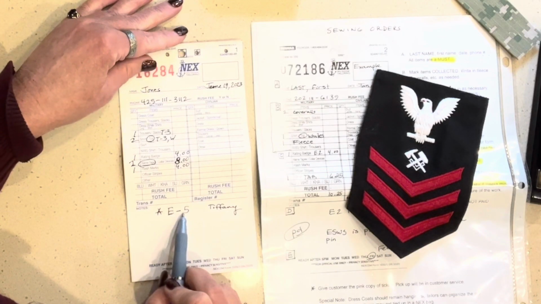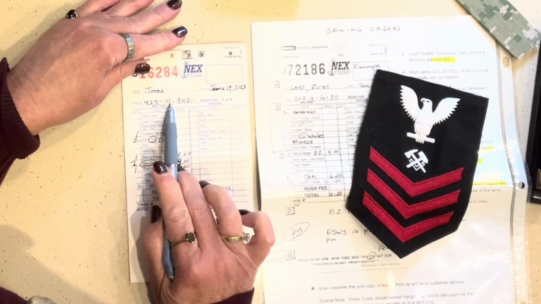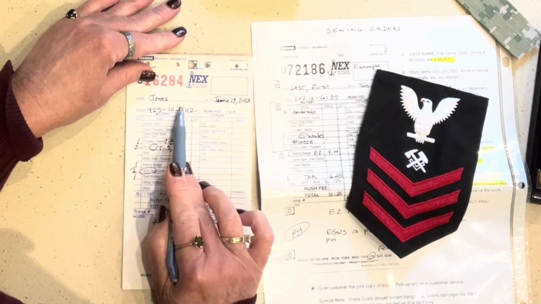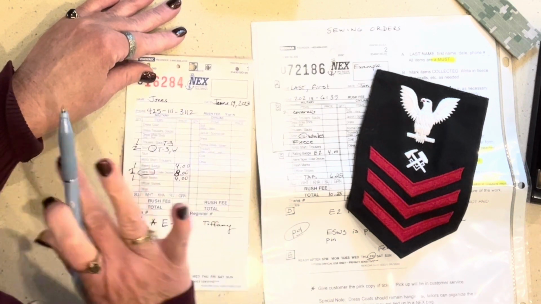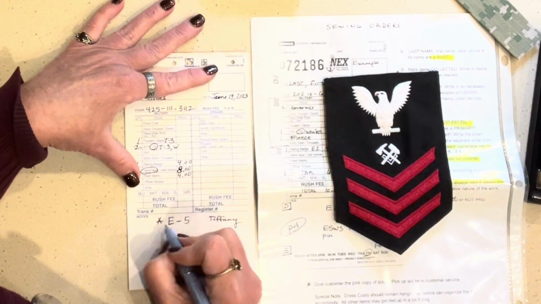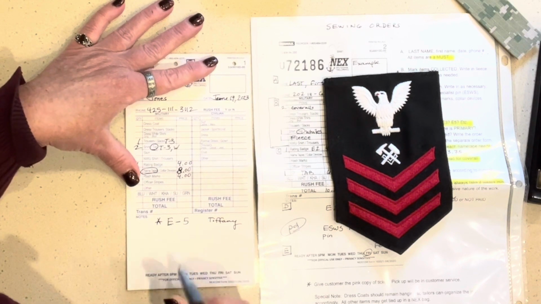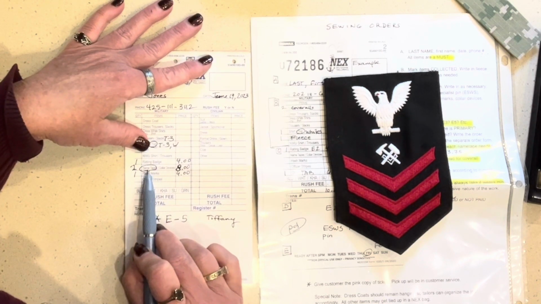Because if we don't have this information, it stops the whole operation. We're going to have to call. Maybe she is deployed and we won't get an answer, and it's going to slow us all down. So this is essential. Please mark what is the rank. Okay, we needed 2 name tapes.